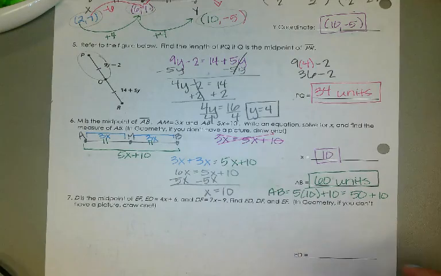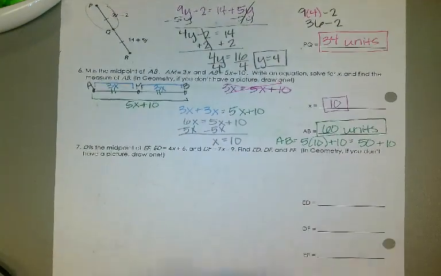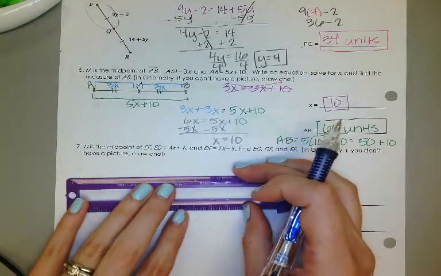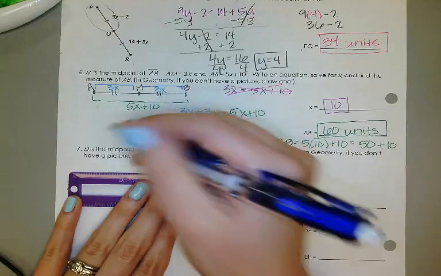Okay, so let's try one more. It says D is the midpoint of EF. So I'm going to draw that picture.